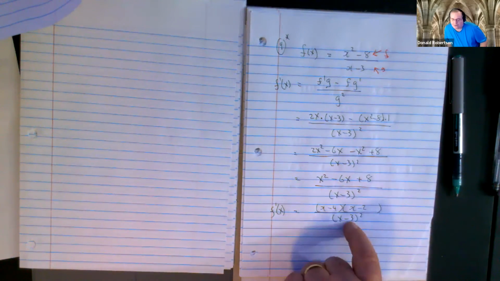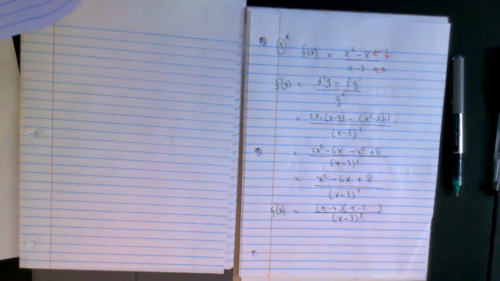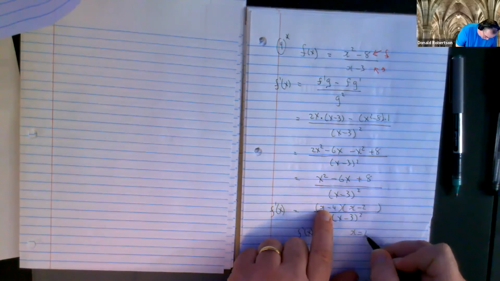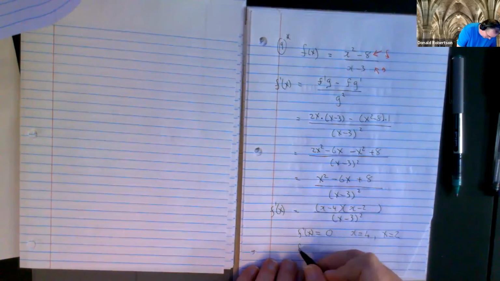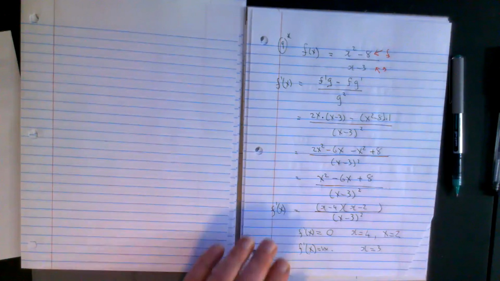How many critical numbers will this first derivative have? Just how many? You don't even need to tell me what they are yet, but how many are there going to be? 3. Correct. The derivative is 0, gives you a critical number at 4 and a 1 at 2. And there is an undefined, isn't there? What is the value of x that would make this derivative undefined, uncalculatable, if you want to use that word? What's the x coordinate that makes this derivative undefined? I'll take an answer off anyone. 3. Agreed.